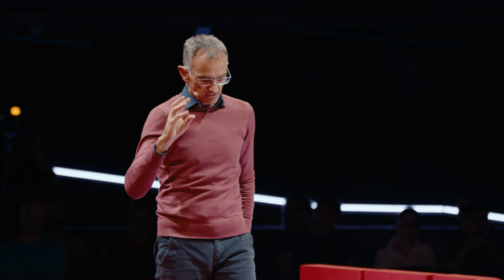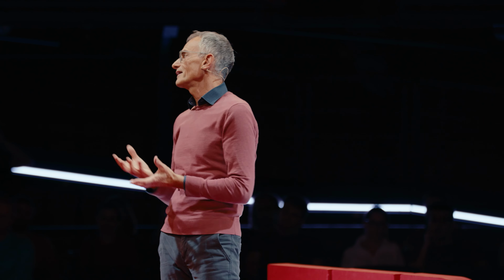The timing for these spintronic bits was right, not just because semiconductor bits, at least in some parts of the processor chip, are running out of breath. The timing is also right because the entire landscape of information technology is completely changing today.